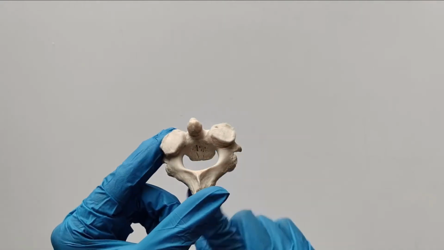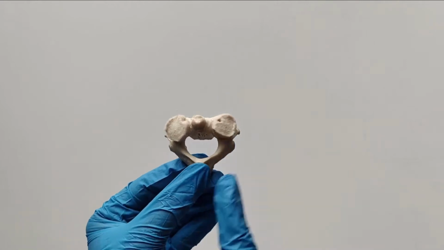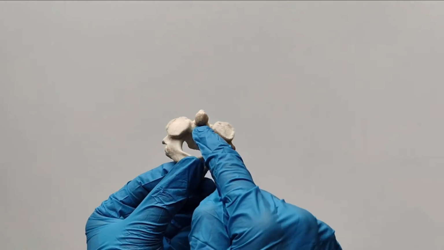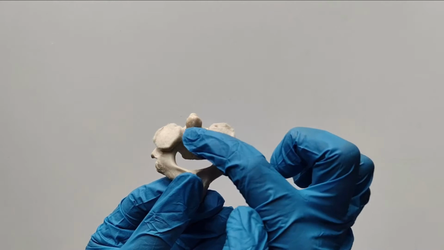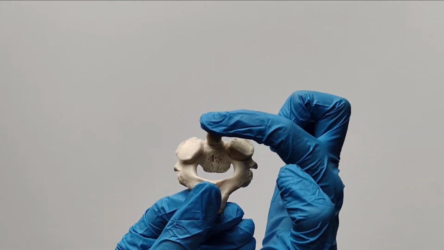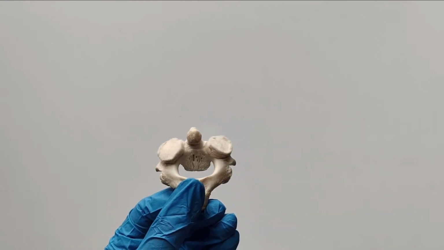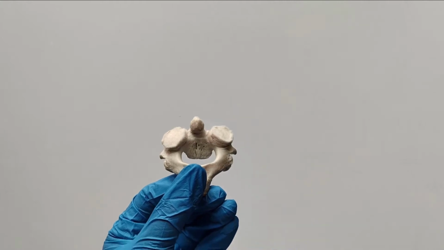So as I told, here is the body of axis vertebra, and here comes the superior surface of the body, and from the superior surface projects upward this process called the odontoid process. So odontoid process projects upwards from the superior surface of the body.